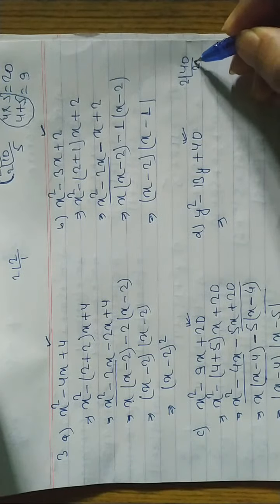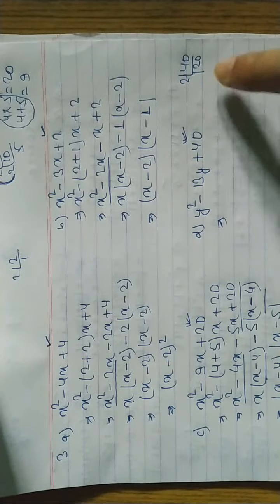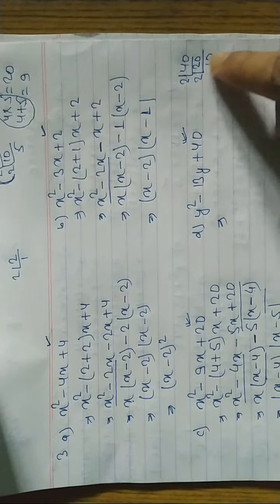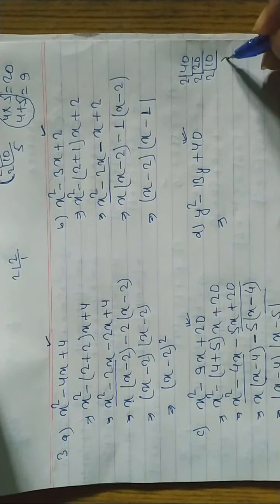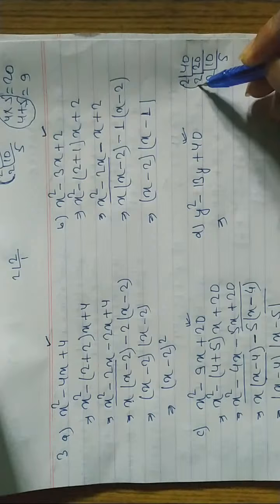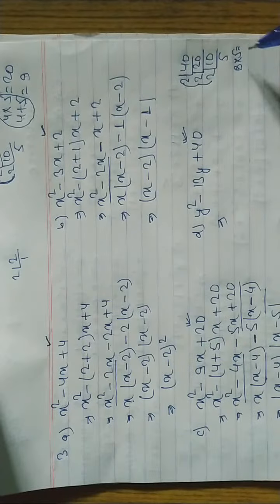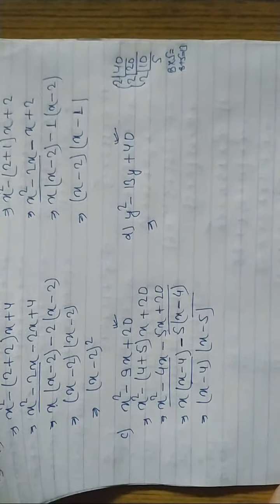2 twos are 4, 0. So when we add 20 and 2, we get 22, not 13. Again, 2 tens are 20, 2 into 2 is 4, 10 plus 4 is 14, but we need 13. So again, 2 fives are 10. Now look here, 2 twos are 4, 4 twos are 8, 8 into 5, 5 eights are 40, and 8 plus 5 is 13. So the factors are 8 and 5. When you multiply we get 40, and when you add we get 13.